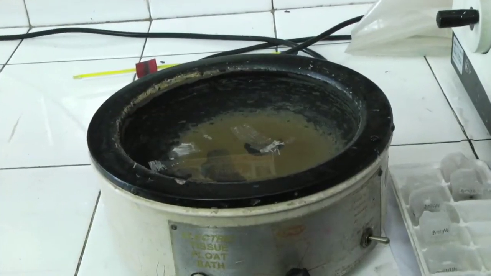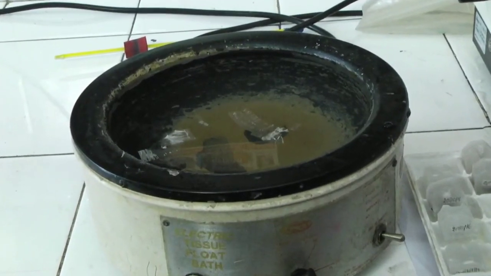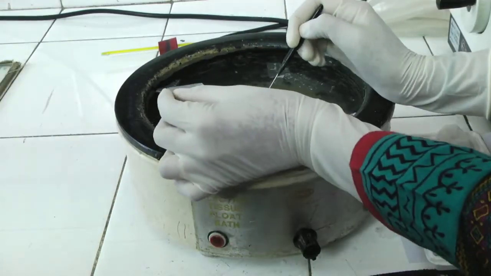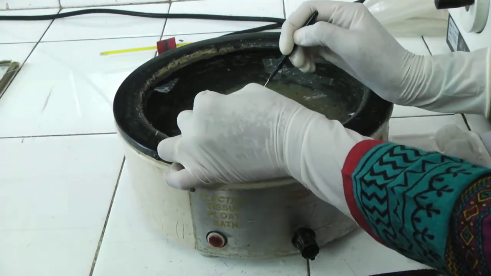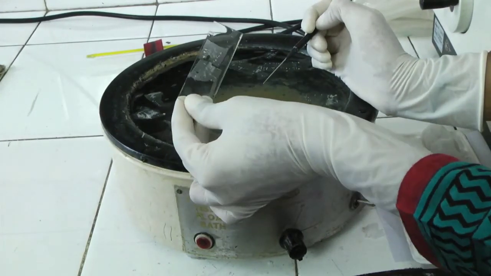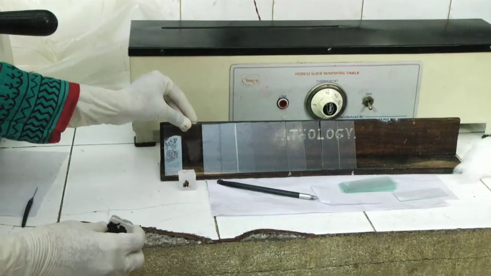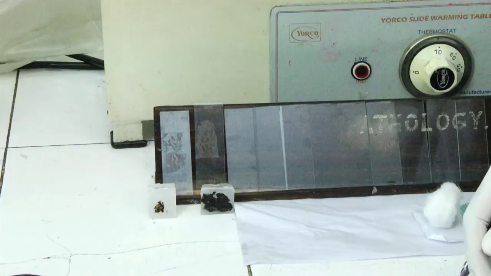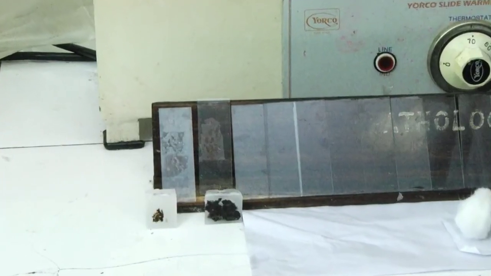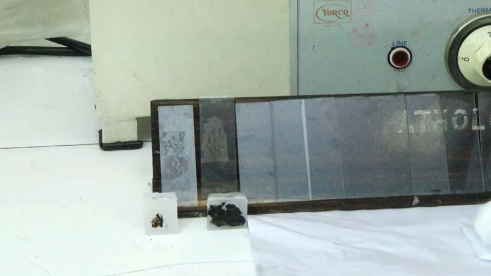The temperature of the water bath should be maintained at 50 to 55 degrees centigrade, which is around the melting point of the wax. The flattened tissue sections are placed on clean albuminized labeled slides and dried on the slide warmer. Slide warmer temperature is kept at 70 degrees centigrade and should be checked daily.